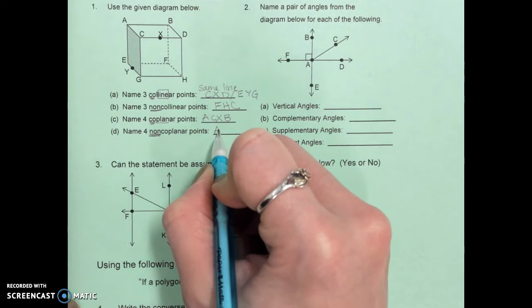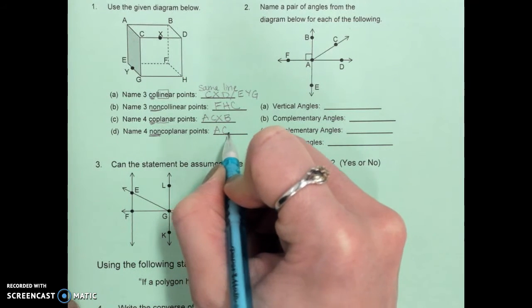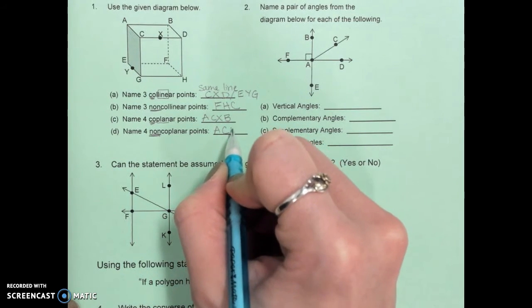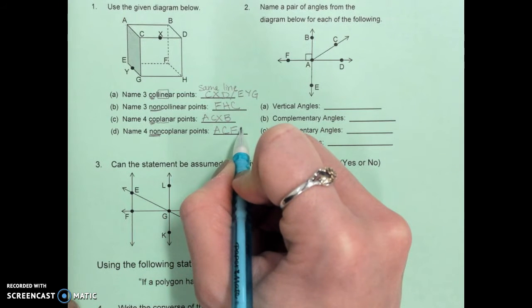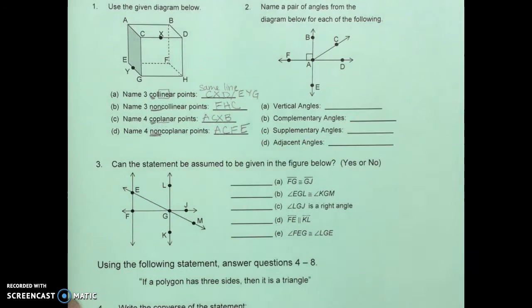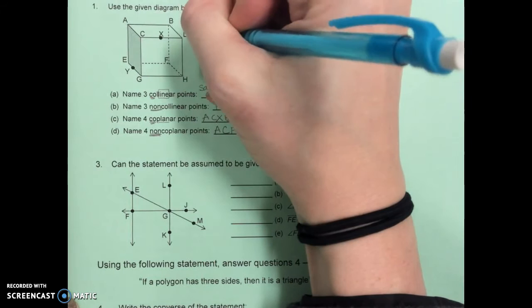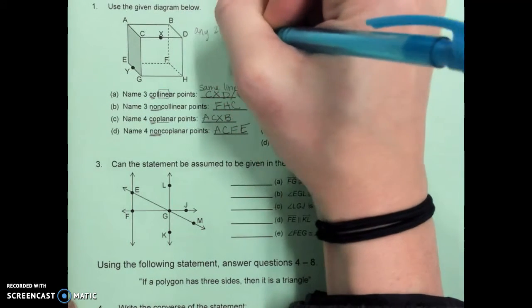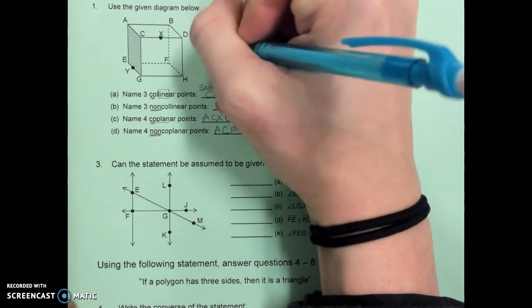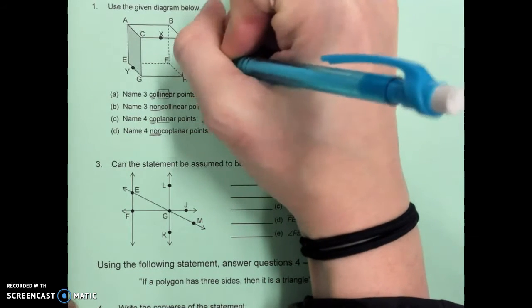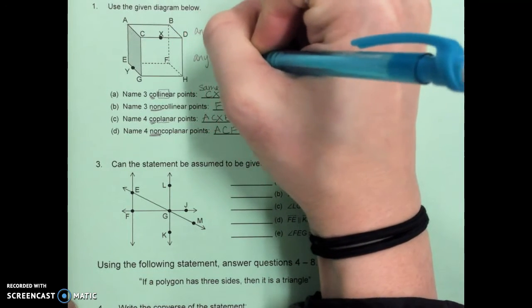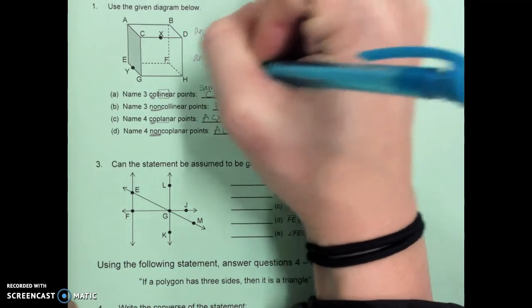So A, C, F, and E is an example. There's many examples that you could use. So if you're not sure if your example works, then just come ask me and let me know. Remember that any 2 points make a line, and any 3 points make a plane.